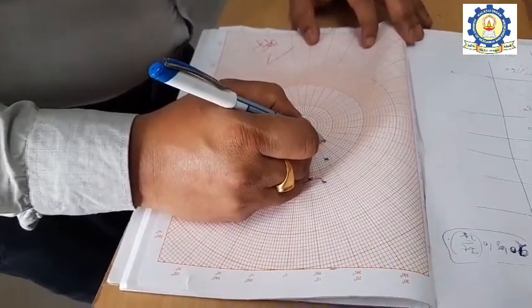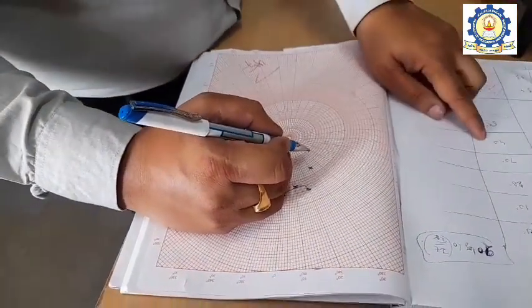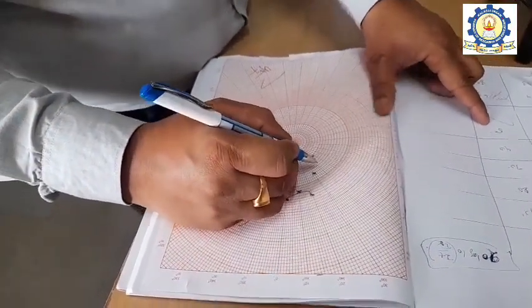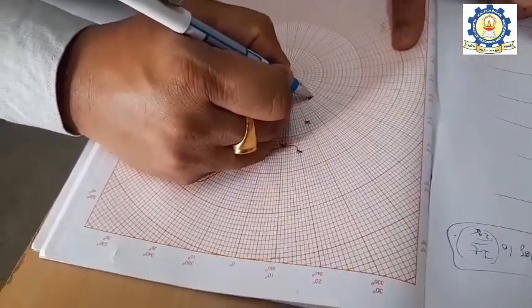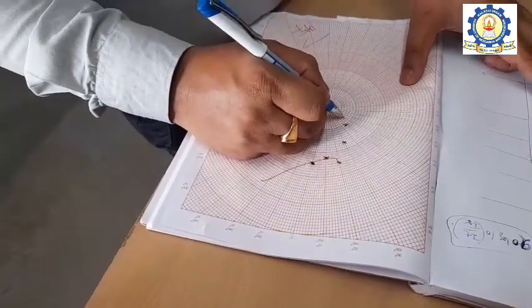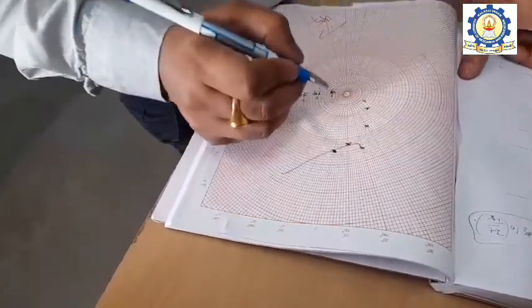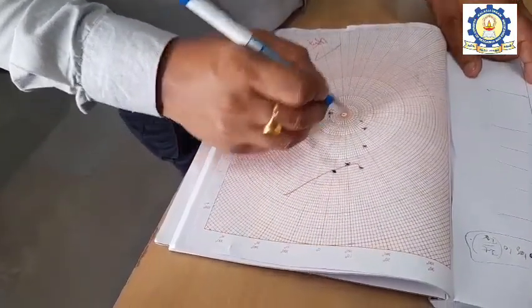Then it is going to 90 degrees. Sorry, it was 30 and then it is 40. This is 50, 50 degree. It is going to 12.8, so it is a very small value, almost going to 0. And then after it is going to 60 degree, it is showing 5.4.